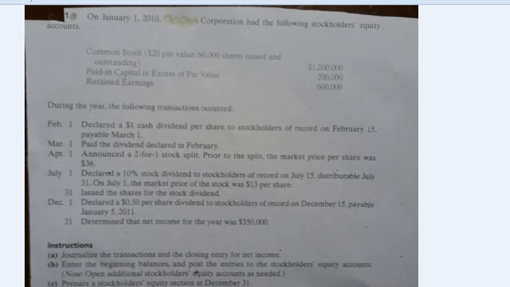Then paid in capital in excess of par common stock. At January the 1st, the balance was 200,000, as it came in the information given at the beginning.